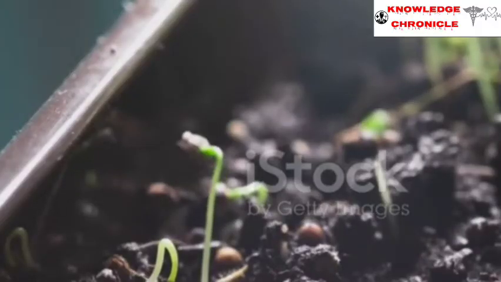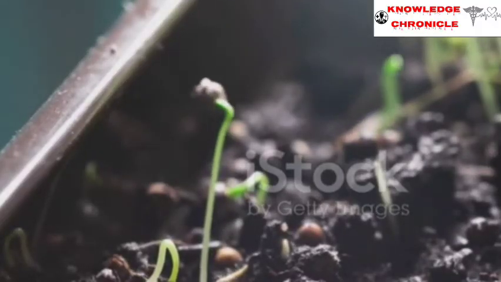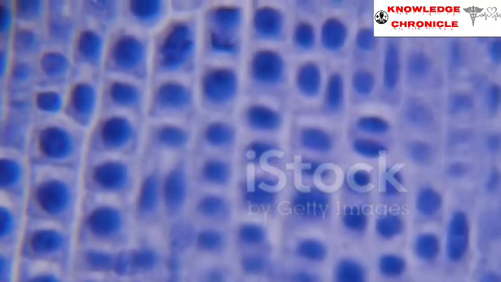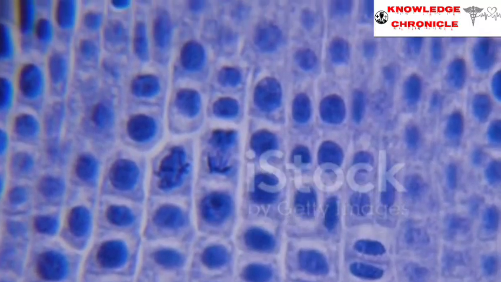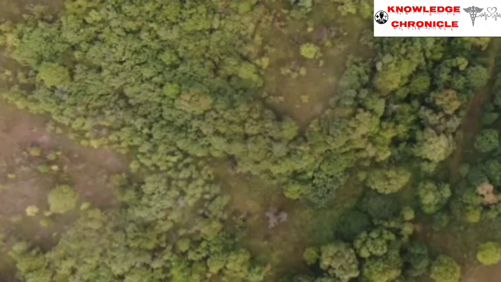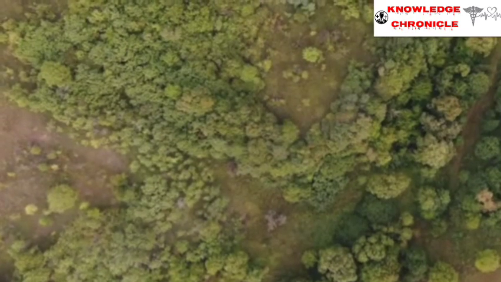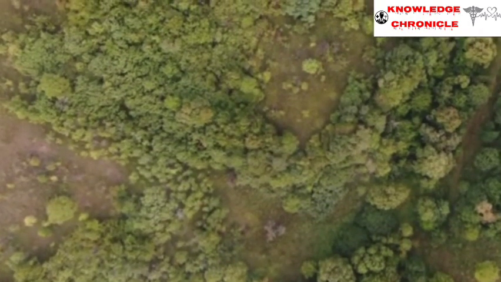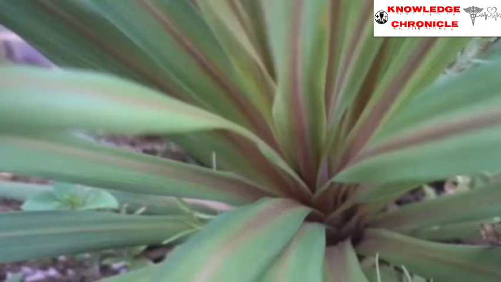Have you ever wondered how tiny seeds grow into massive trees? How does a simple plant cell know whether it should become a root, a leaf, or even a flower? Welcome to Knowledge Chronicle, where today, we unravel the fascinating world of plant growth and development. Get ready to explore the magical processes that shape every plant around us. Differentiation, dedifferentiation, and redifferentiation. By the end of this video, you'll see plants in an entirely new way.